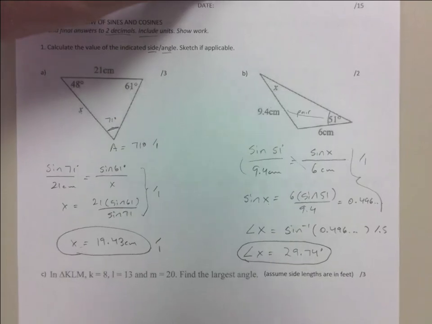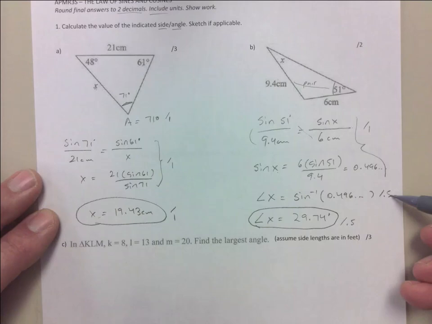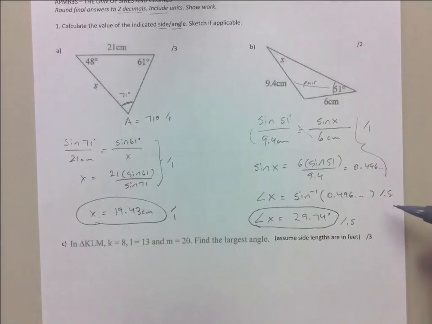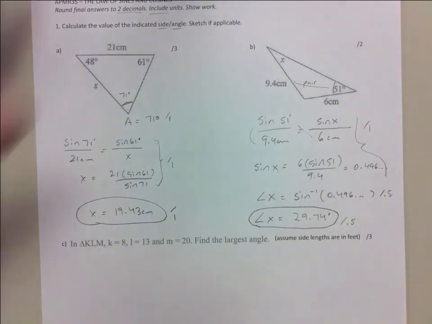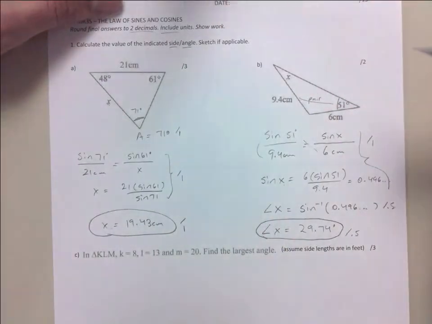Okay, so half a mark for the answer, half a mark for this step. So I would say if the sine inverse is missing, you don't even have it on there, take away half a mark. Even if you get the correct answer, I want to see that step here where you take the inverse, okay? So 2 marks so far, so 3 and 2, right?